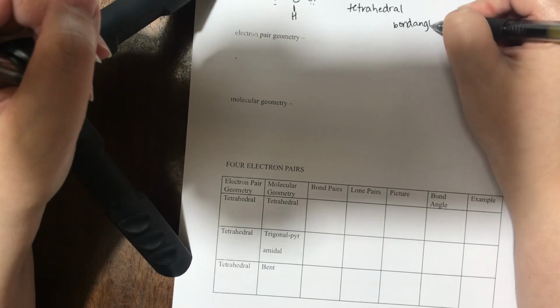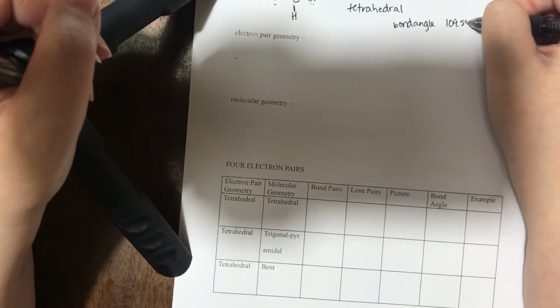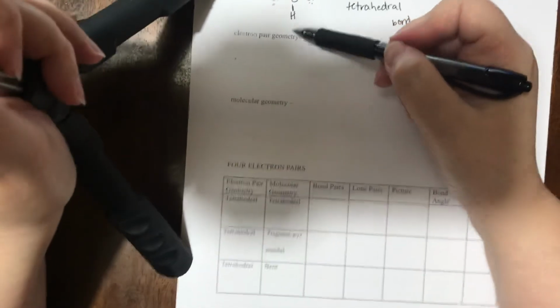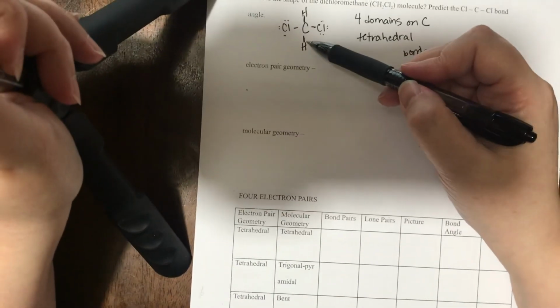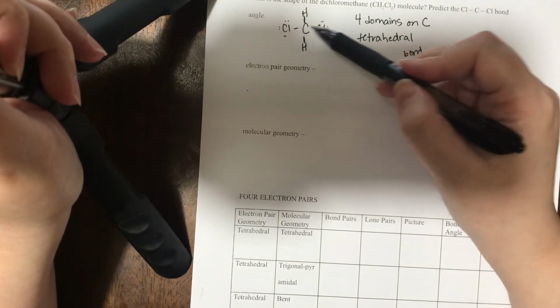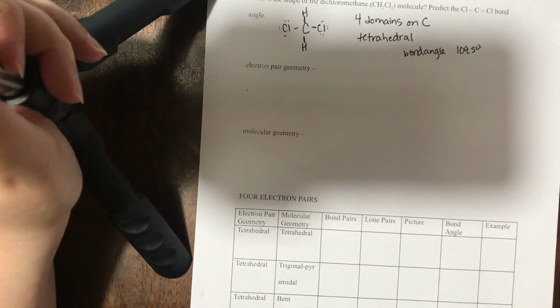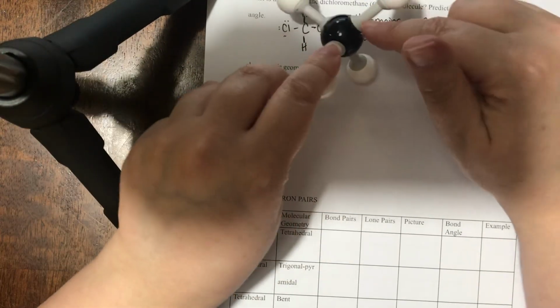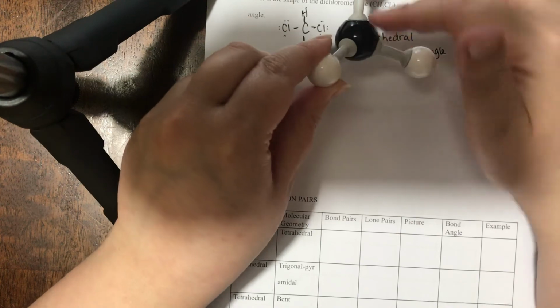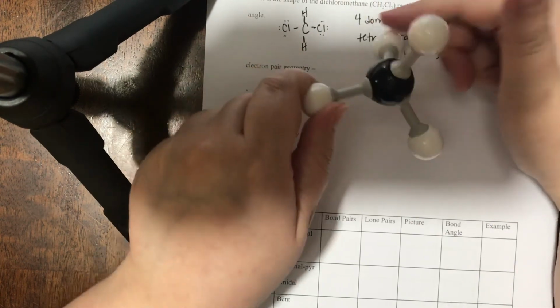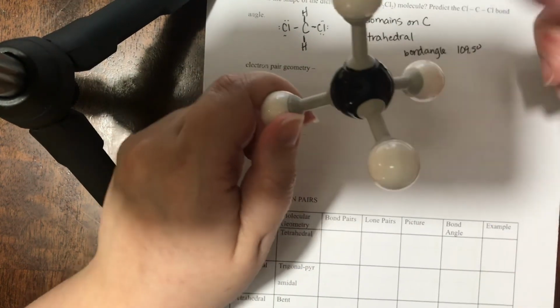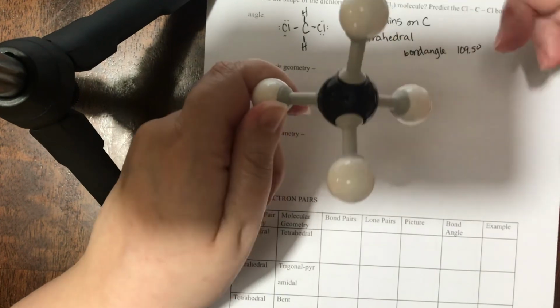109.5. And we bring this up because if you look at this, it looks like there is a 90-degree angle between these two and a 180-degree angle between these two, but that's false. It is shaped like this, where every bond angle is 109.5 away from every other bond angle on this molecule. So no matter where you put those 2 Cls, they're 109.5 degrees apart from each other.